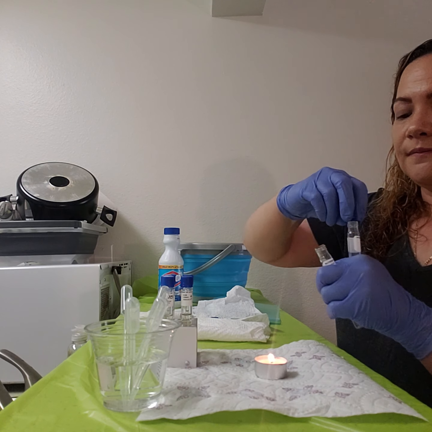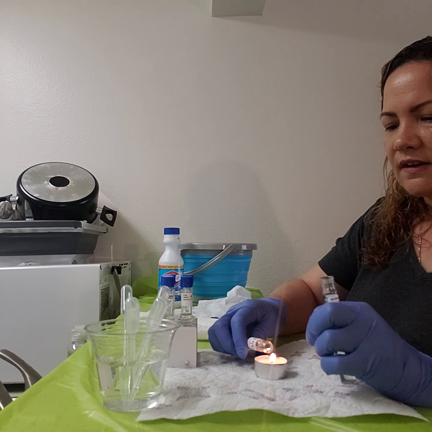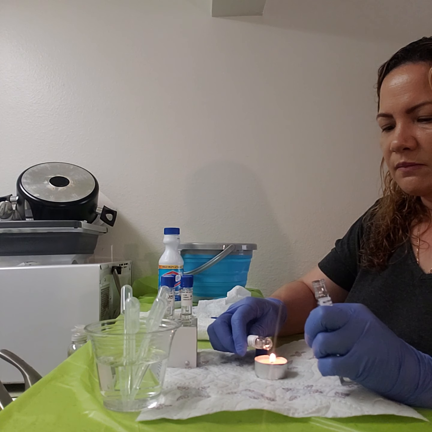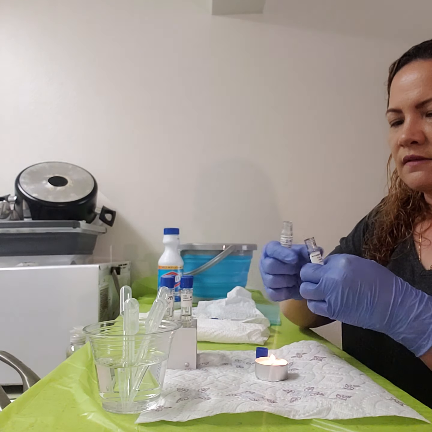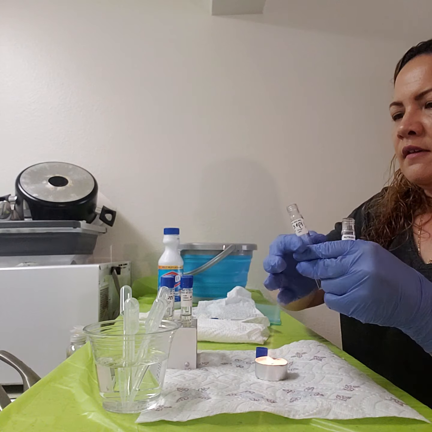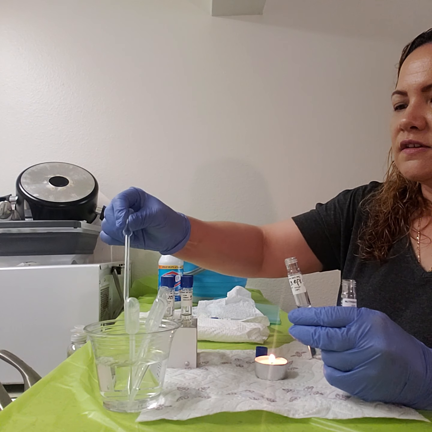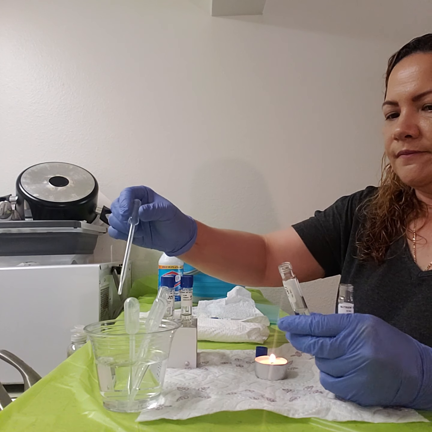That lets me open it. And since I already sterilized that, I probably will do it again only because it's been in the air for a few minutes. So I'll go ahead and do that one again. And then just making sure that the alcohol is dry from inside the pipette.